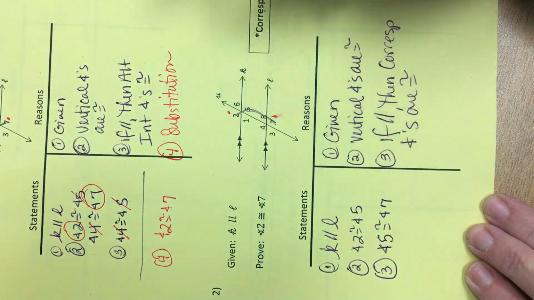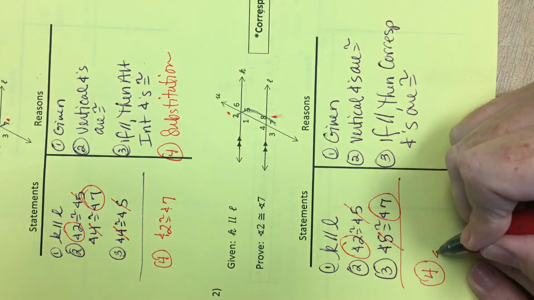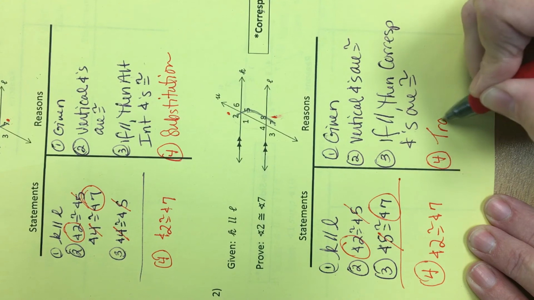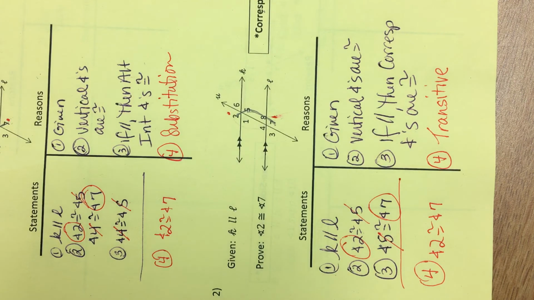And have I connected them? You have in your picture. So let's look here. I wanted 2 equal to 7. And it looks like my 5s cancel. And 2 is congruent to 7. What is your reason? Transitive. I have one set of angles cancel out, or I'm comparing angle 2, angle 5, angle 7, which are 3 items. So, same proof, done 2 different ways.